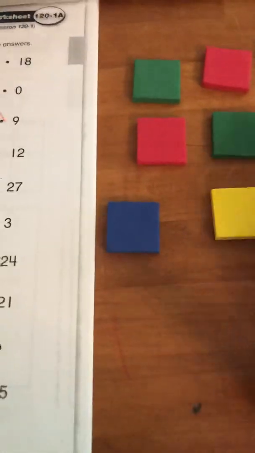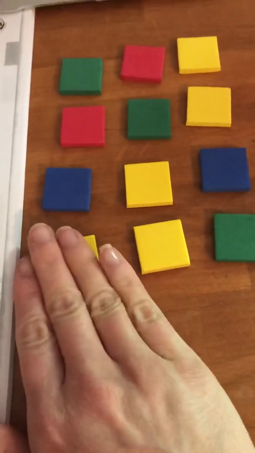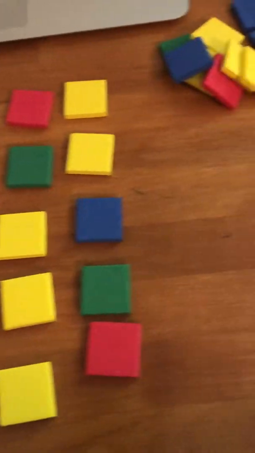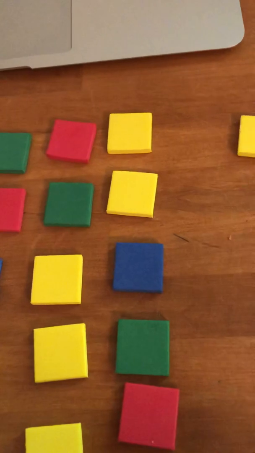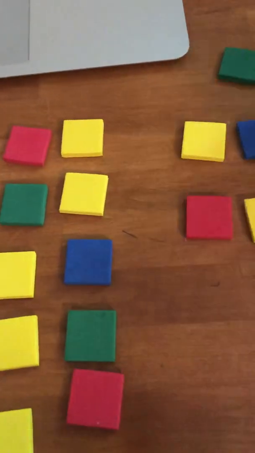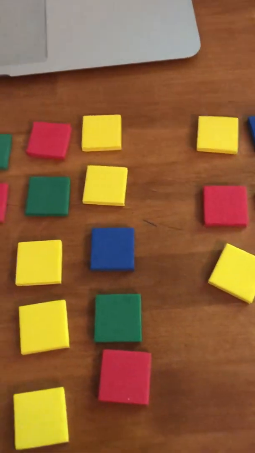All right, are you ready? 1 group of 3. Do this at home with me. 2 groups of 3. 3 groups of 3. 4 groups of 3. 5 groups of 3. 6 groups of 3. 7 groups of 3. Uh-oh, I might not have enough. 8 groups of 3. I'm gonna have to ad-lib here.